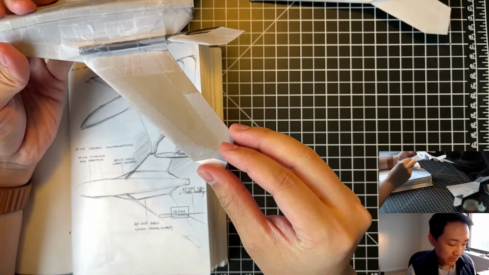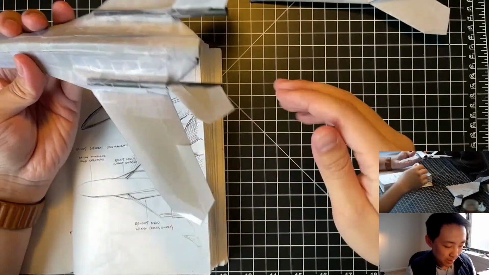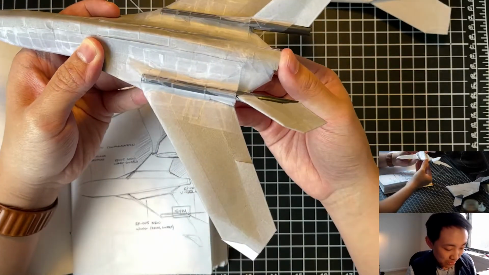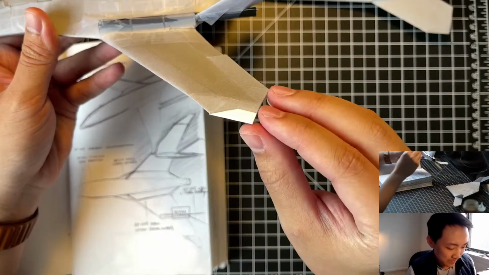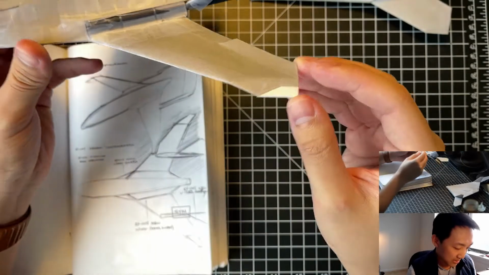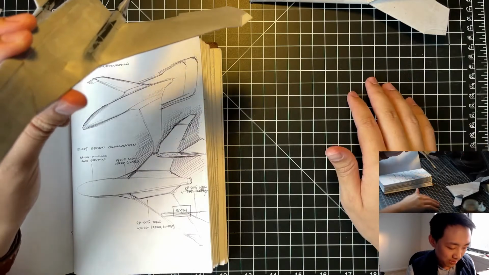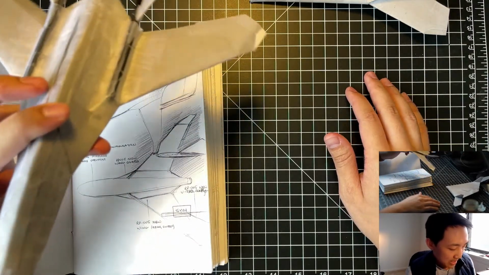And the reason for that is, again, to provide some upwards pitch movement. Actually, that's pretty much it, is just to make the pitch stability of the aircraft a little bit better.